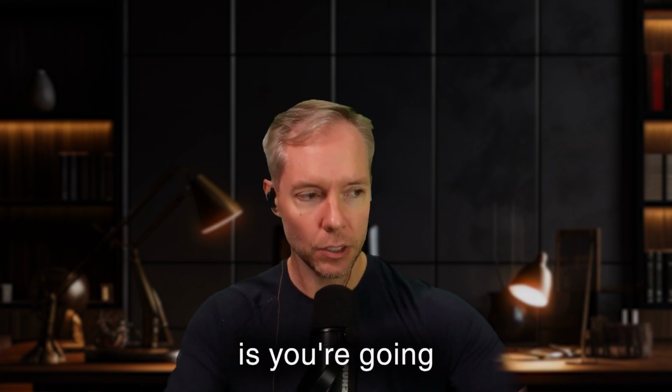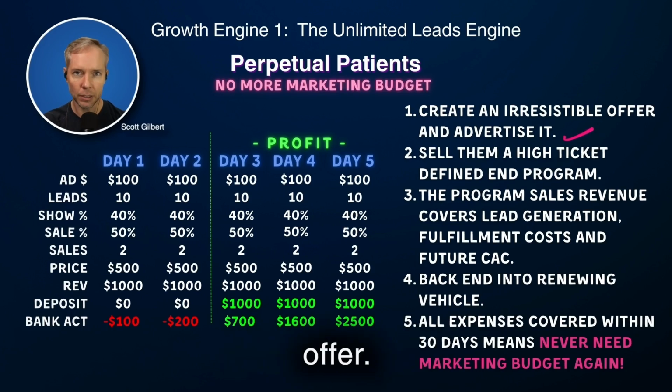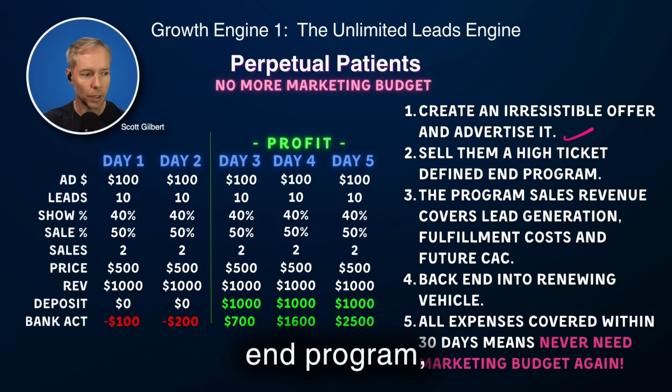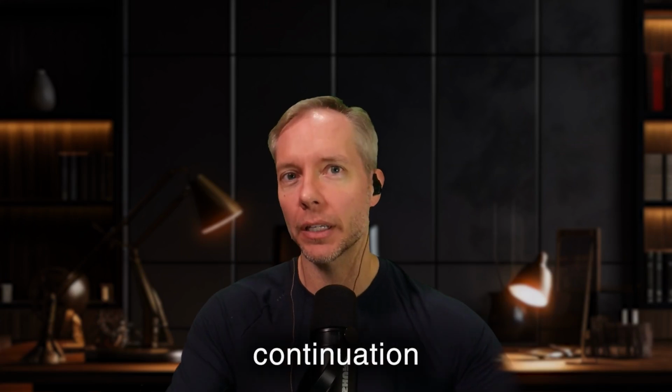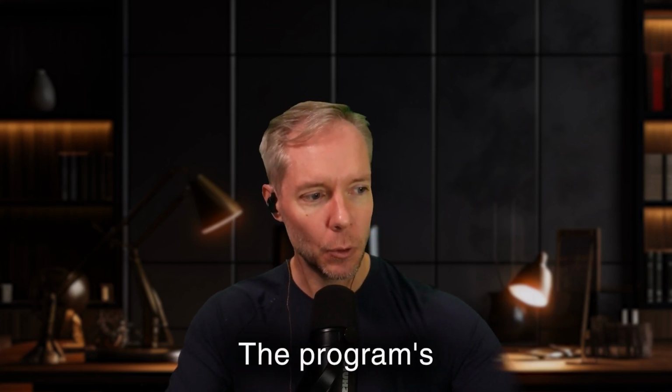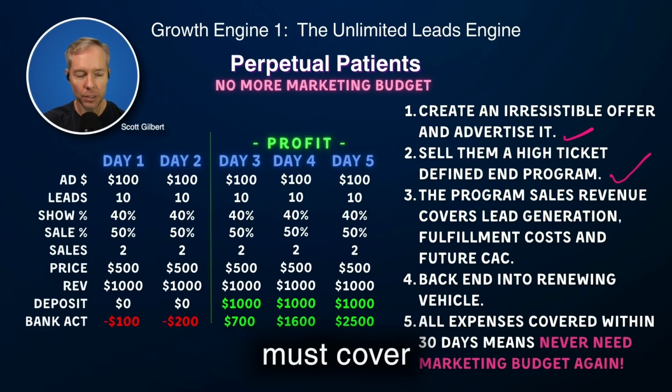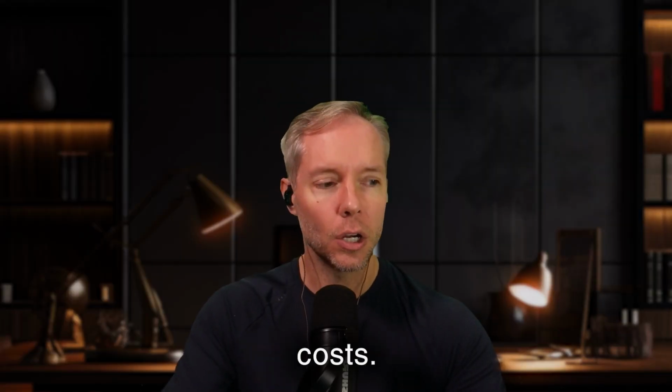So the first thing is, you're going to have to create an irresistible offer. You have to sell them a high ticket defined end program, which means it's going to have a start, it has a goal, and it has an end. And at the end, then you can sell them on a continuation program. The program's sales revenues must cover the lead generation, cost, fulfillment, and the CAC. The CAC is the client acquisition costs.